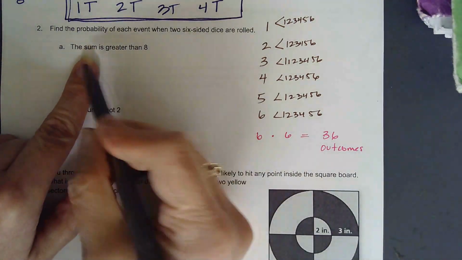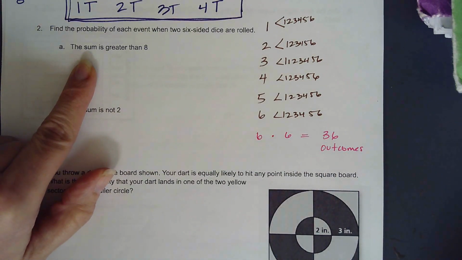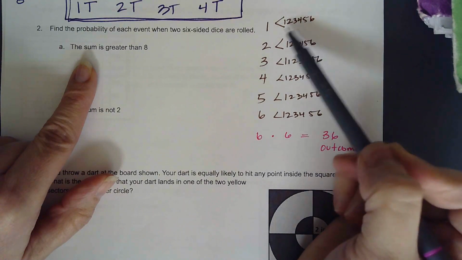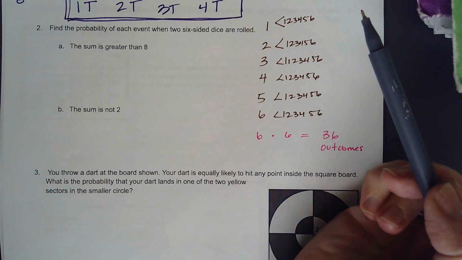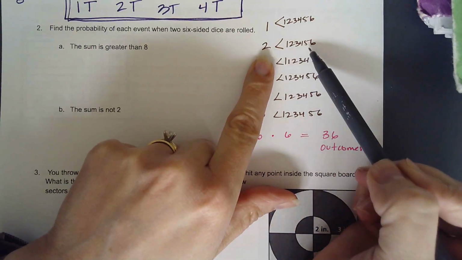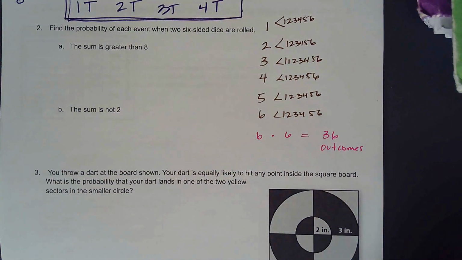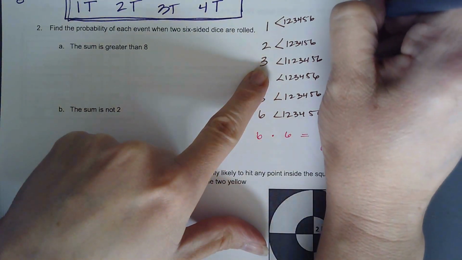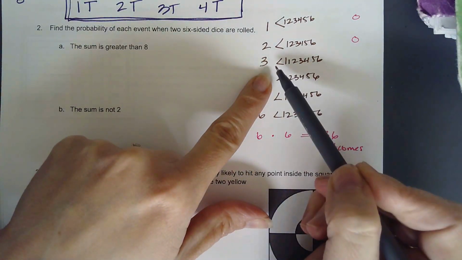So what's the probability that I get a sum that is greater than 8? Okay, so again, greater than 8. Well, if I add 1 plus 1, 1 plus 2, 1 plus 3, 1 plus 4, 1 plus 5, 1 plus 6, none of those sums would be greater than 8 because the largest one would be only 7. With 2, 2 plus 1, 2 plus 2, 2 plus 3, 2 plus 4, 2 plus 5, nope, 2 plus 6 would equal 8, right? 2 plus 6 equals 8, but it's not greater than 8. So I have no choices here. None of those outcomes met my criteria.